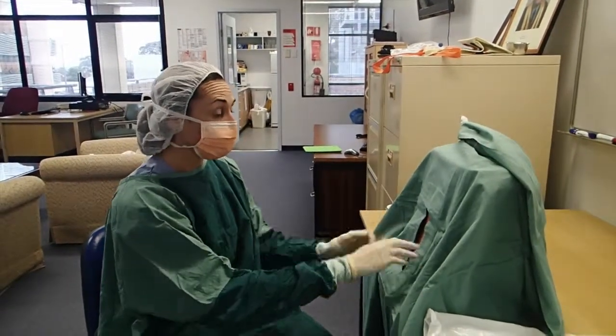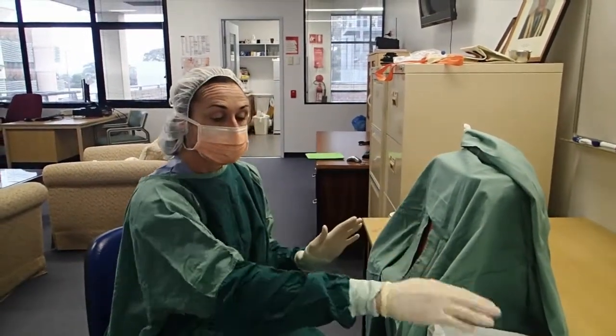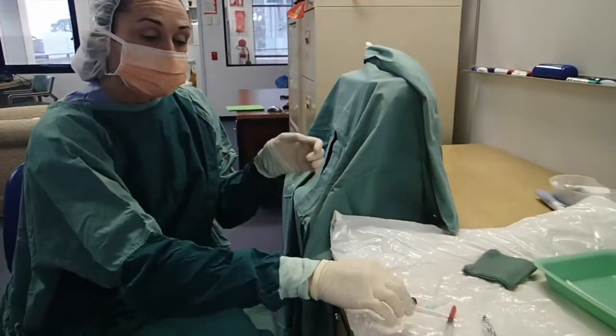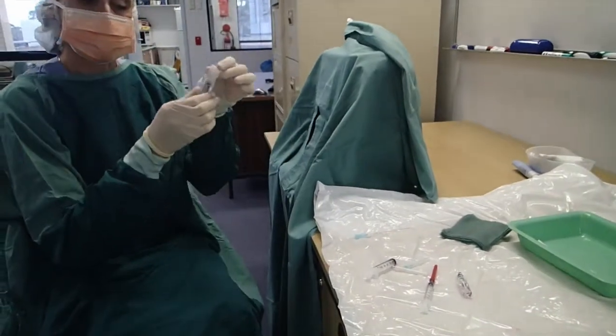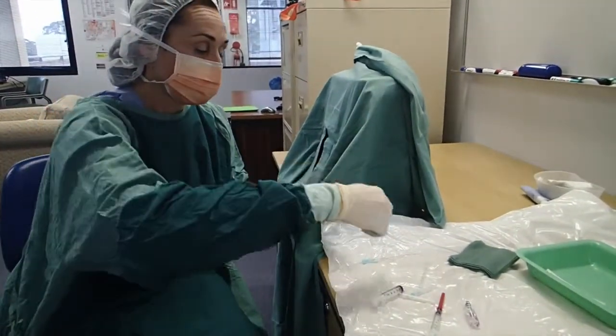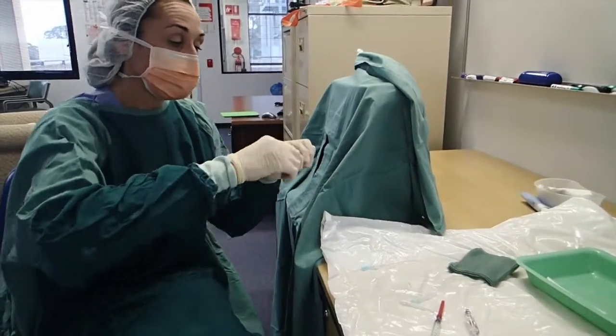Okay, so now we're going to perform a spinal. As you can see, I've prepped the skin and I've put a sterile drape on. Everything on this tray is sterile. So first I'm going to draw up my local anaesthetic to numb the skin, which is lignocaine 1% in this case. We'll draw that up in our syringe. All of this is sterile.